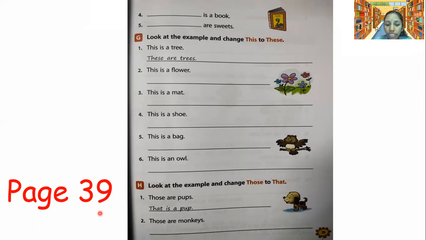Can you please turn to page 39? Sounds that. Is that your phone, teacher, Ashvini?